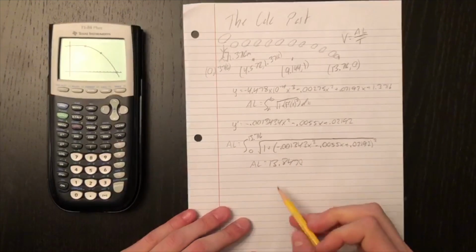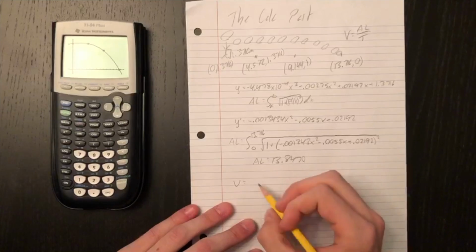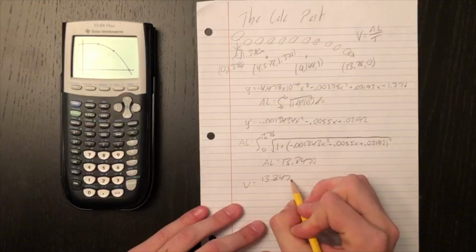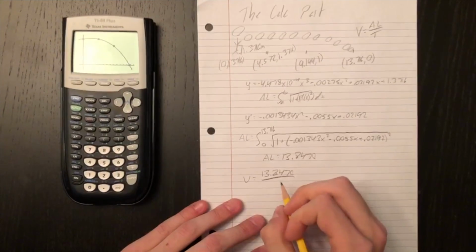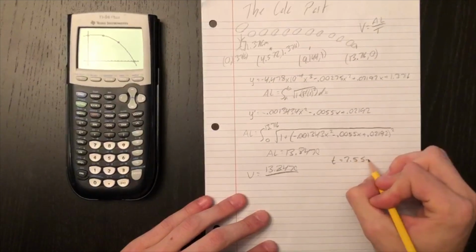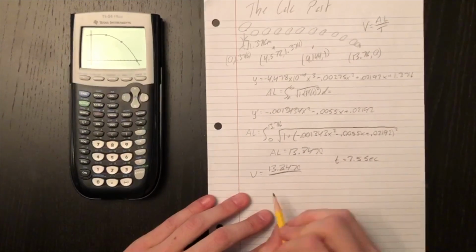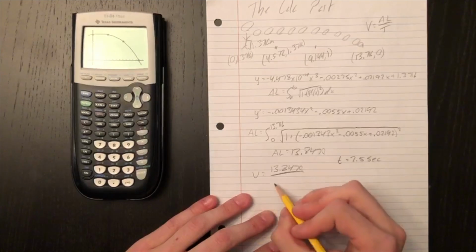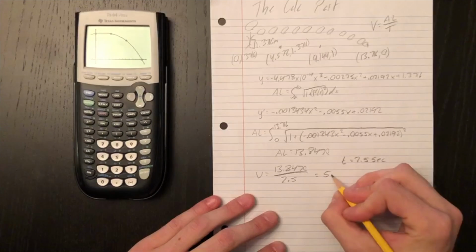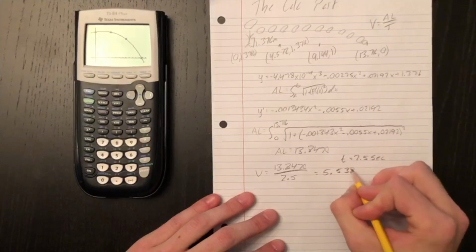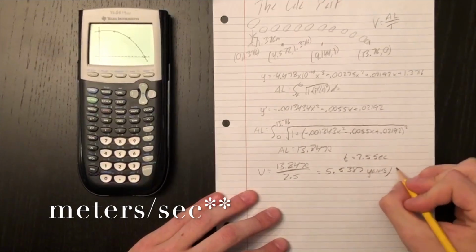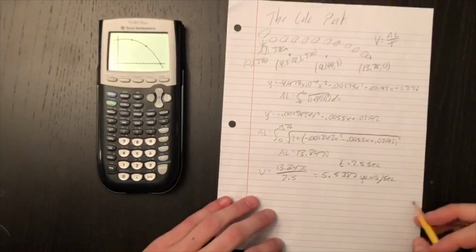13.8470. Now to find the velocity, we have to do arc length over total time. So the arc length is 13.8470, and the whole time the frisbee was in the air was 2.5 seconds. So we do 13.8470 divided by 2.5, and that gives us the velocity to be 5.5387 yards per second. So there you go. That's the velocity of the frisbee.